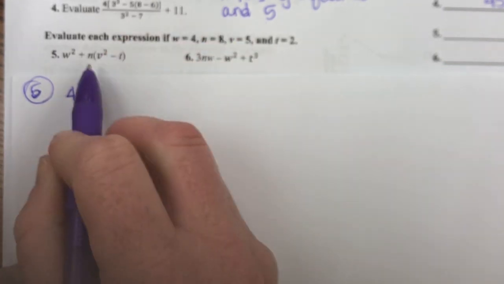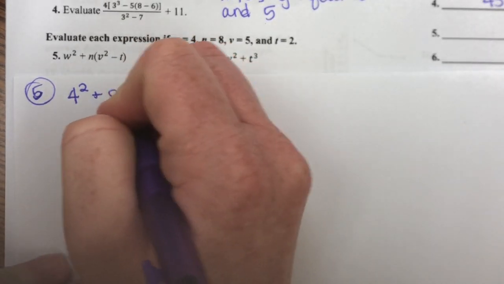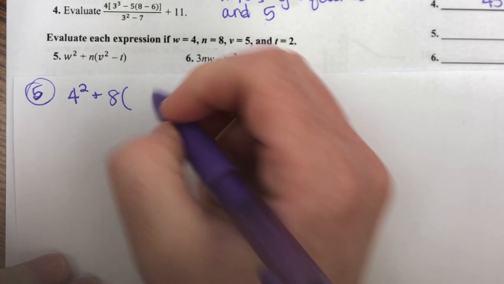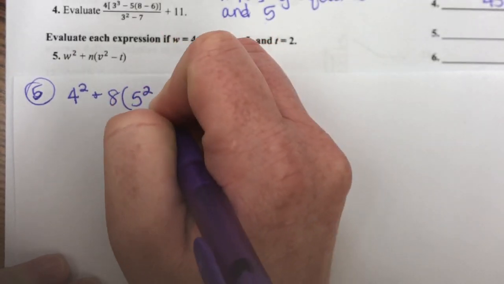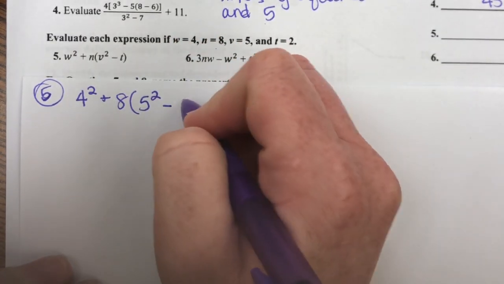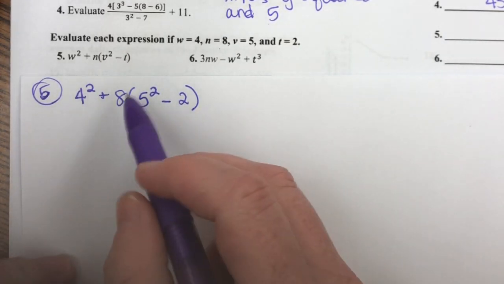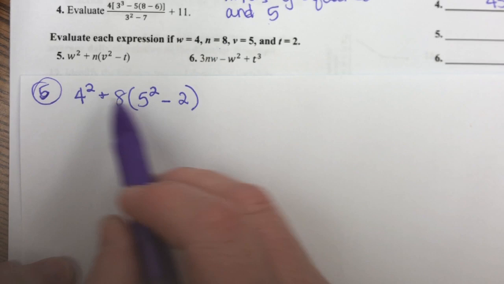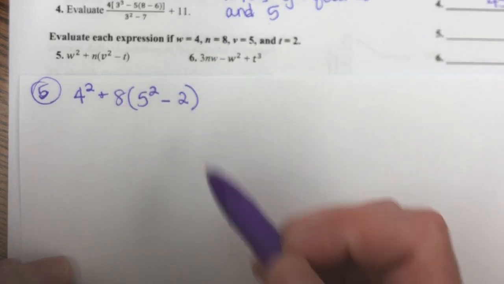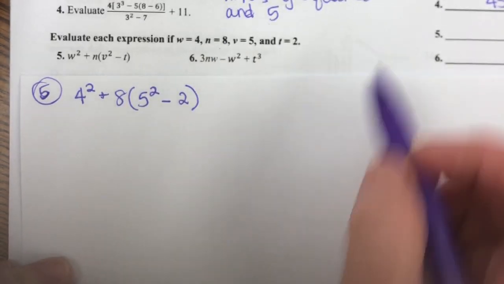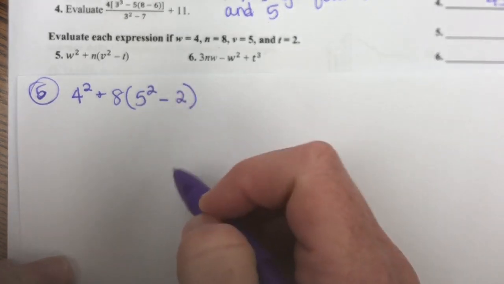So I'm going to write 4 squared plus N, which is 8, times V squared, V is 5, so 5 squared, minus T, T is 2, and then in parentheses. So this is what I'm actually evaluating, right? All I did was substitute. Okay, so I'm going to do my parentheses first, then my exponents, and simplify from there. Still following PEMDAS. 5 squared is 25.